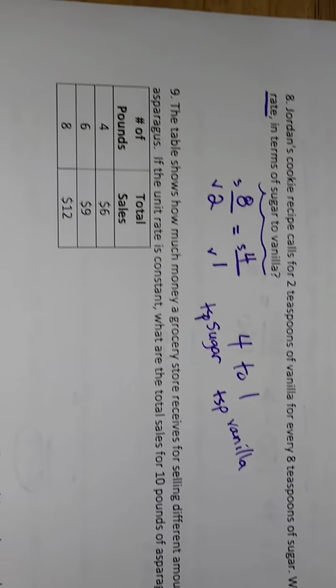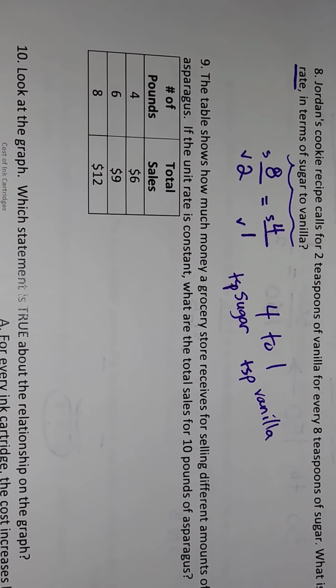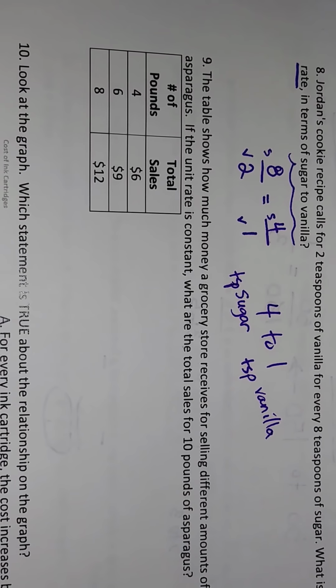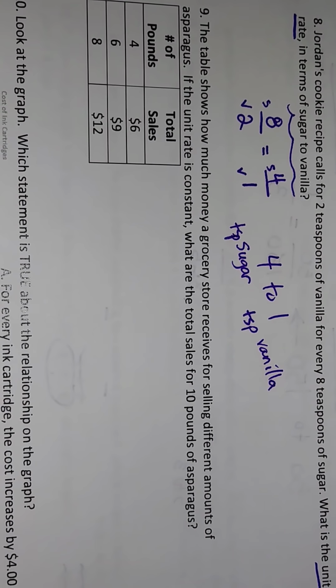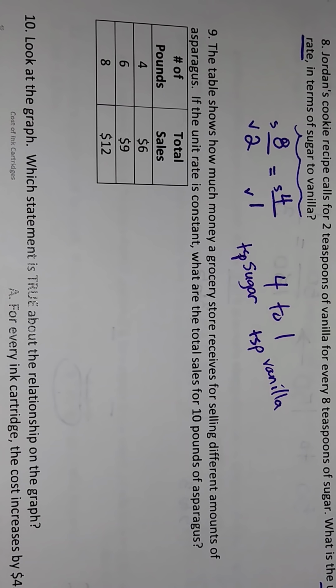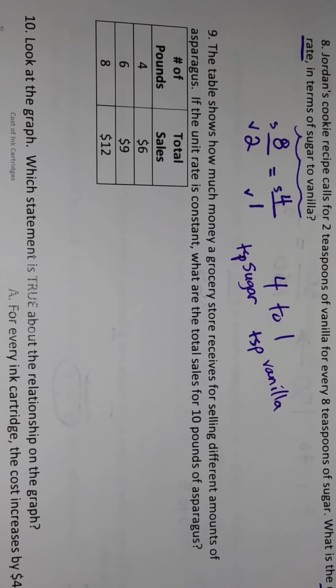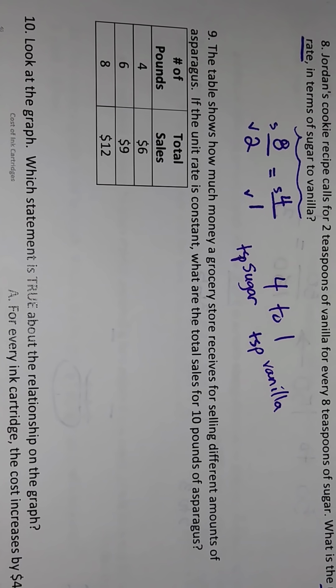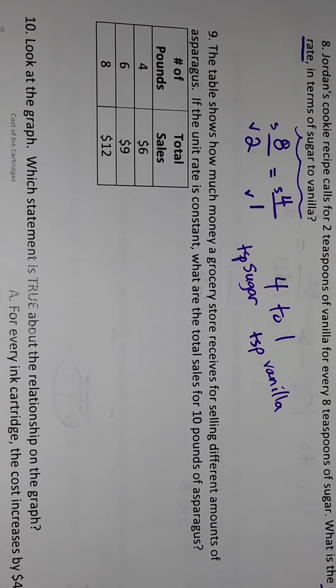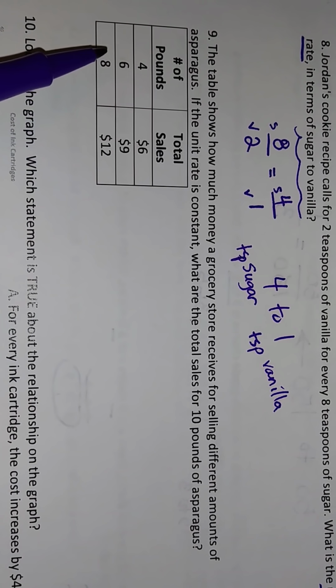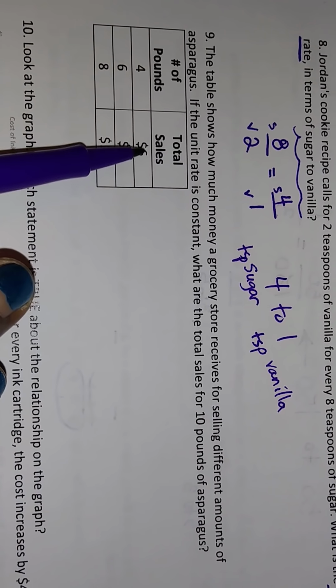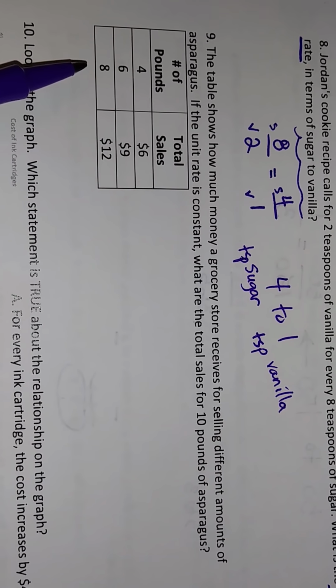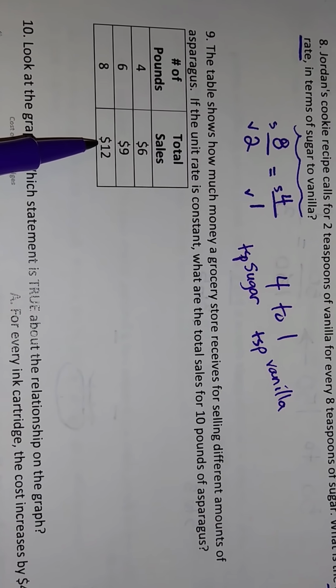Okay, let's look at the next one. The table shows how much money a grocery store receives for selling different amounts of asparagus. If the unit rate is constant, what are the total sales for 10 pounds of asparagus? Okay, so I see this chart here. I see that 4 pounds cost $6, 6 pounds cost $9, 8 pounds cost $12.